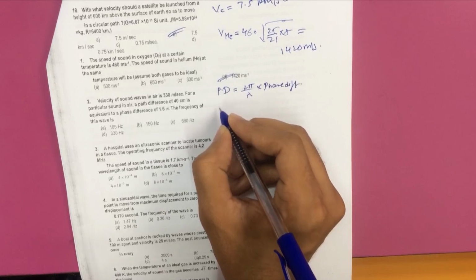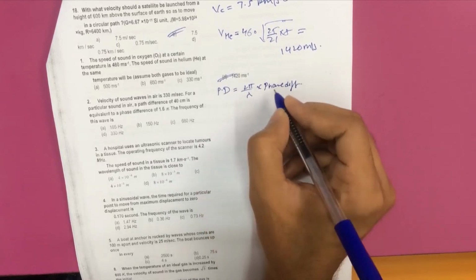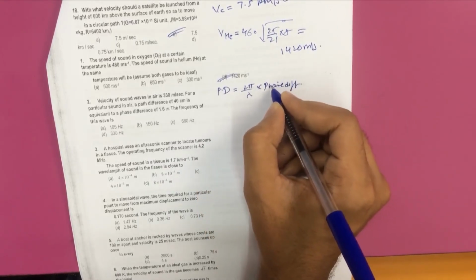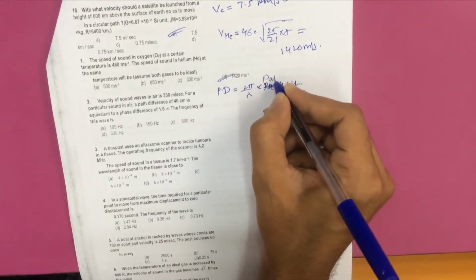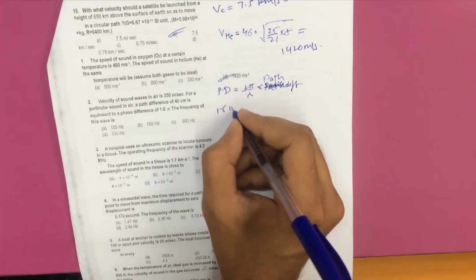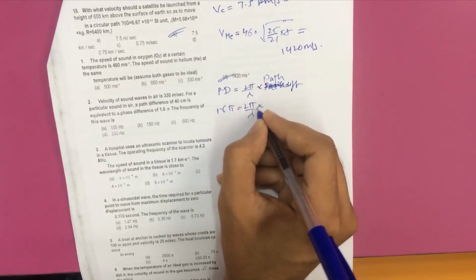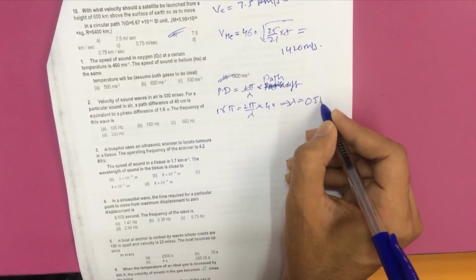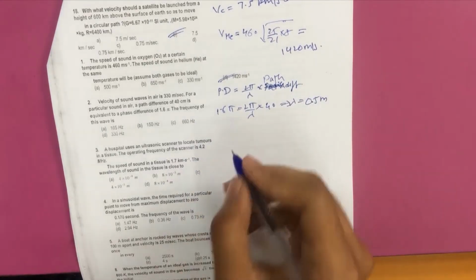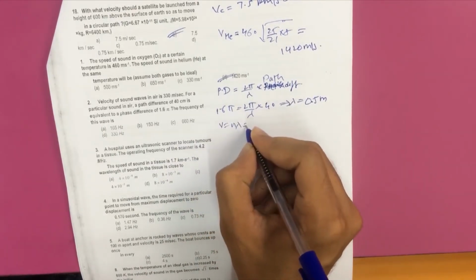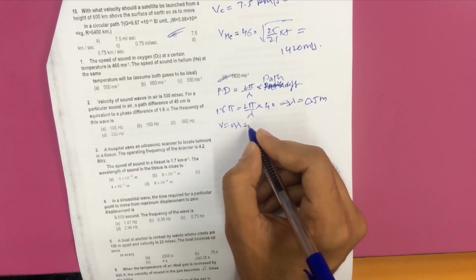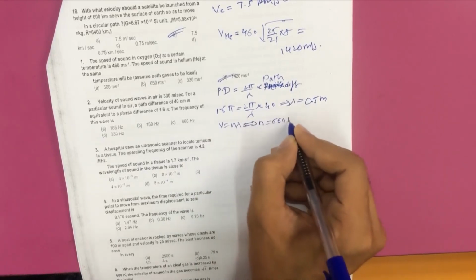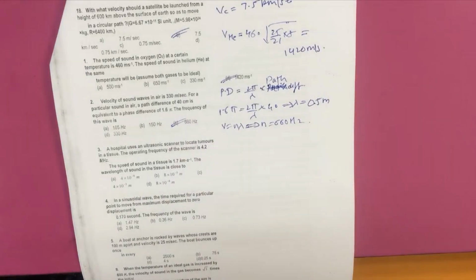That is, phase difference is equal to 2 pi by lambda into path difference. So phase difference is 1.6 pi equals 2 pi by lambda into path difference, which is 40. From here we will obtain the lambda value as 0.5 meters. Velocity will be equal to n lambda, so from here velocity we know, lambda we know, would give us frequency as 660 Hertz. That is option C.